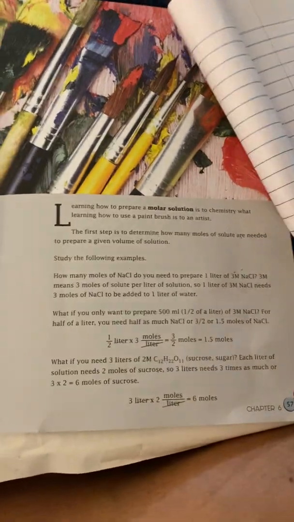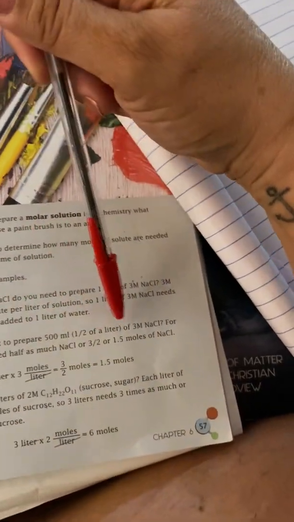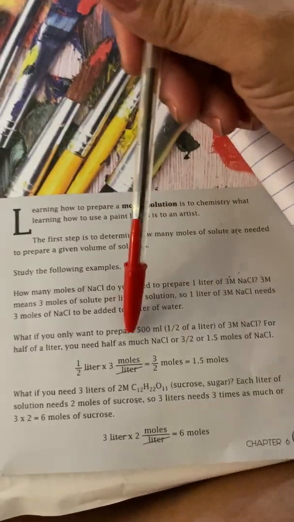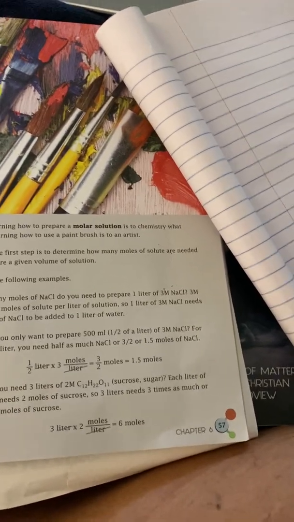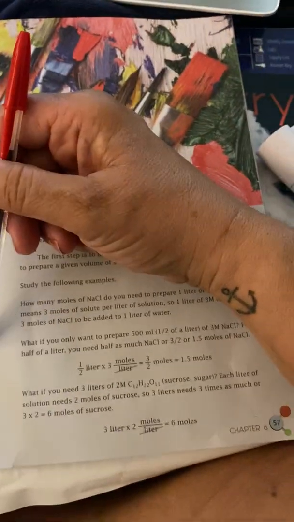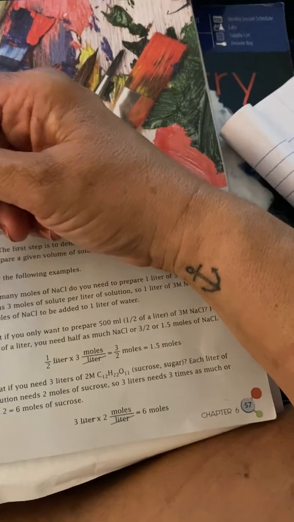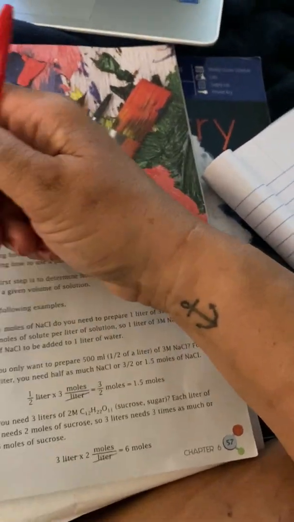So this is what this math problem looks like. So this is what if you only want 500 milliliters of 3M NaCl? So 500 milliliters is half a liter. We know that because 500 plus 500 makes a whole liter. Okay, 500 milliliters plus 500 milliliters makes a liter. I would write that on a sticky note. 1 liter is 1,000 milliliters. 500 milliliters is half a liter.